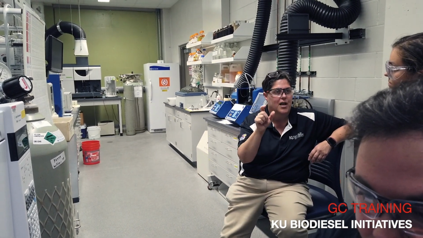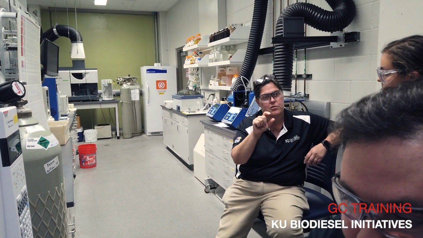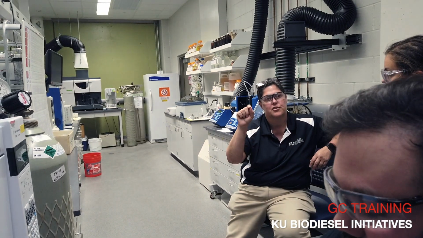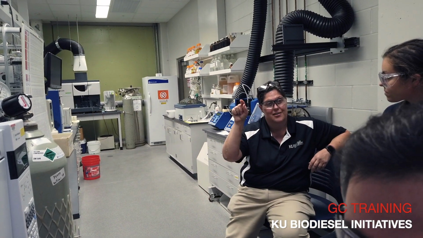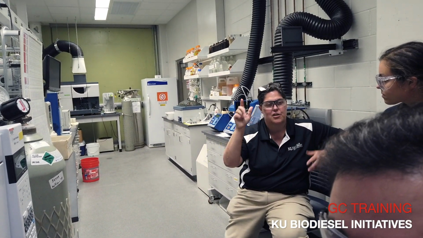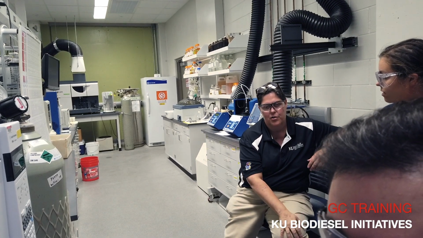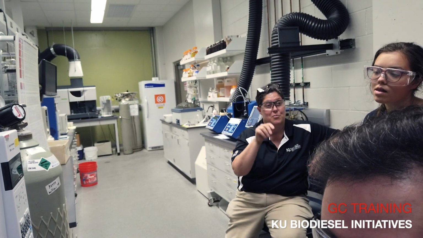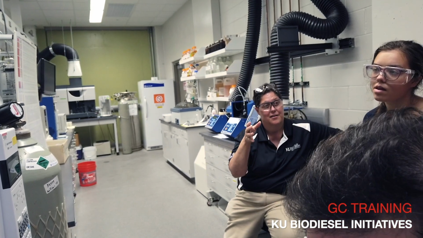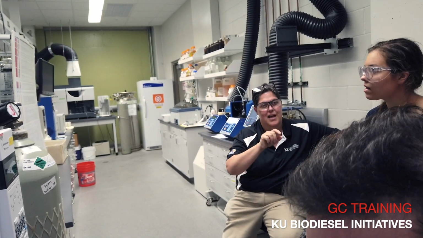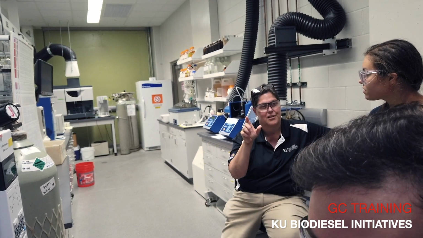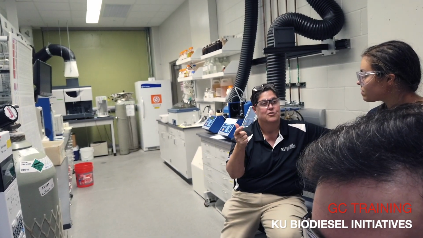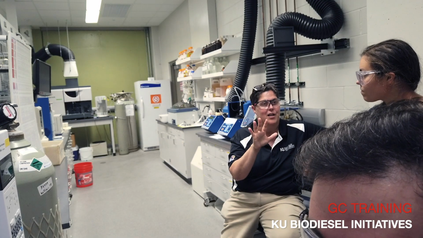When you make a calibration curve for one of the components using all 5 of those standards, you should get a straight line, and that linearity should be 99.999, the 5 nines. If it's not, then you should re-inject your standard because you're not doing a 5-point calibration.